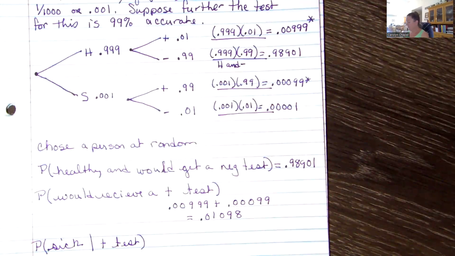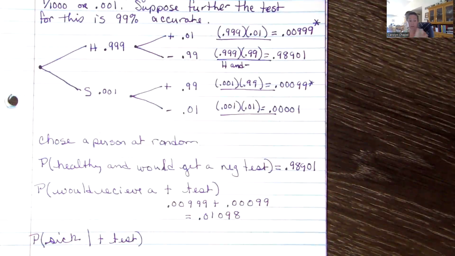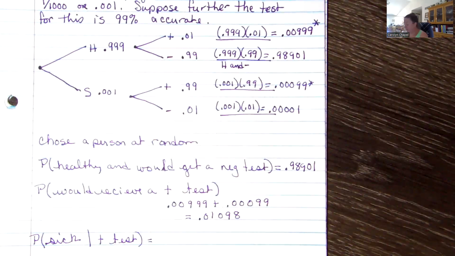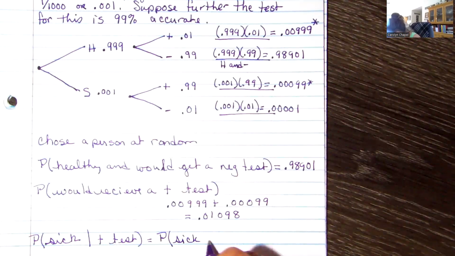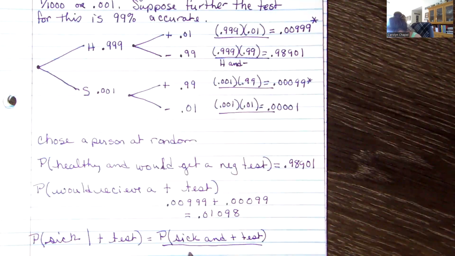So we went to the doctor, not knowing if we're sick or healthy, because we don't know. We had this test performed. It comes back and it's positive. Okay, so remembering how conditional probability works, we are going to calculate, first of all, the probability of sick and a positive test over the probability of that given piece.